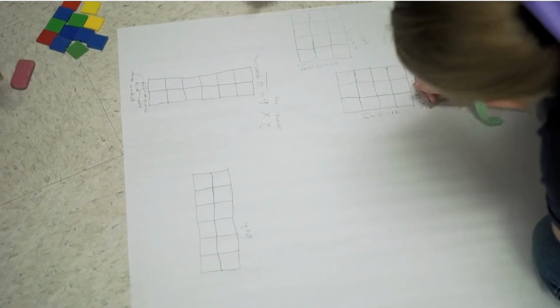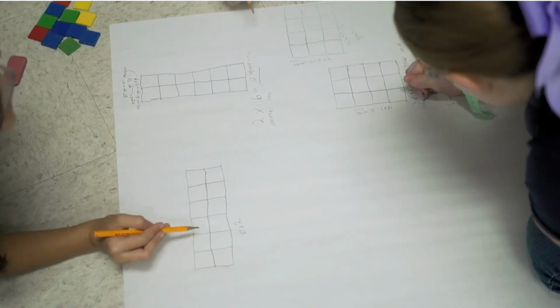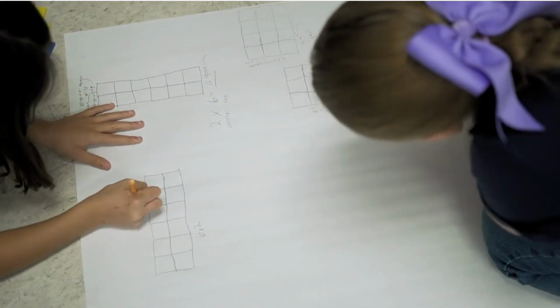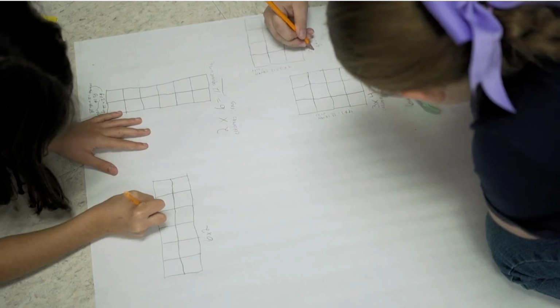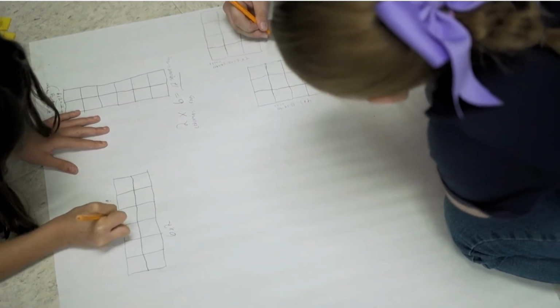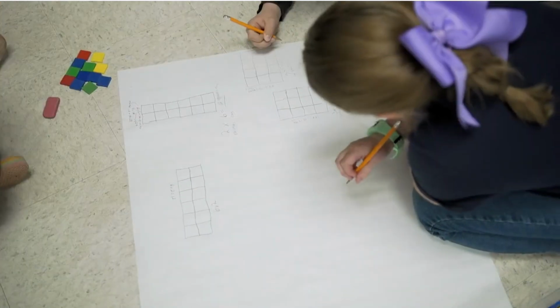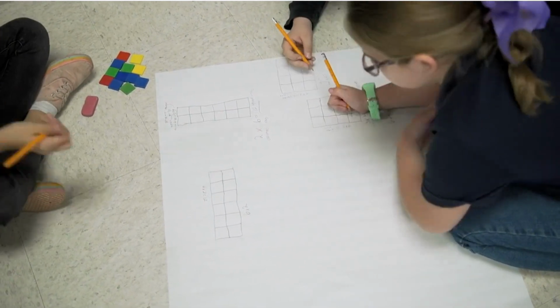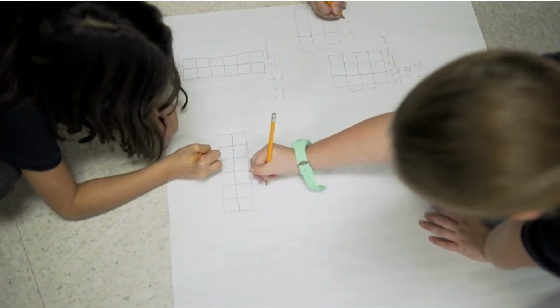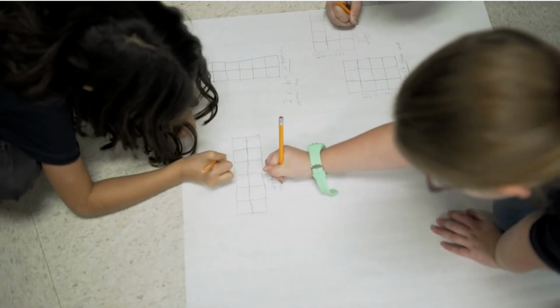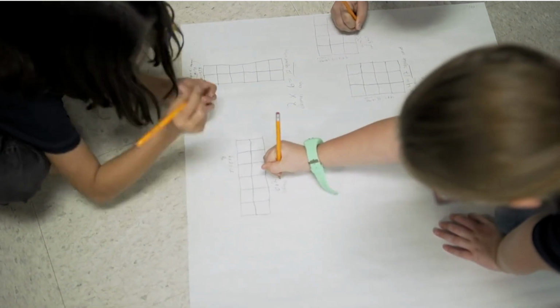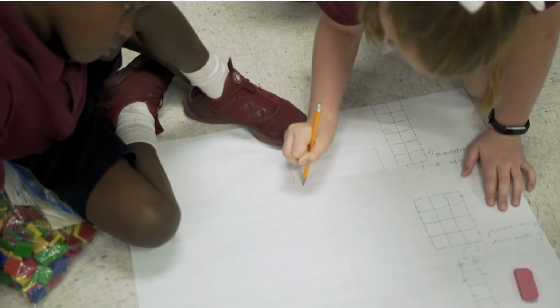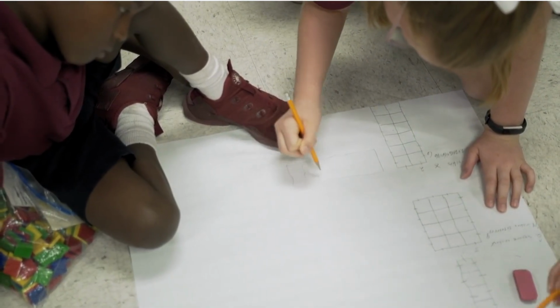I'll do this side 1, 2, 3. The perimeter equals, the perimeter is 16. 3 and 2 and 3 and 2.